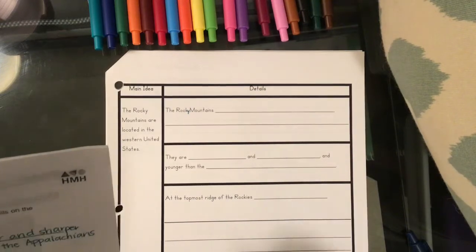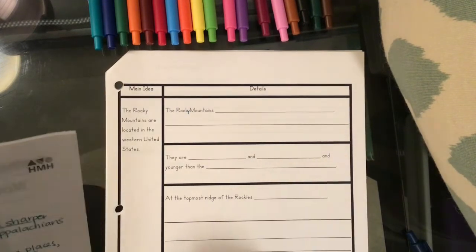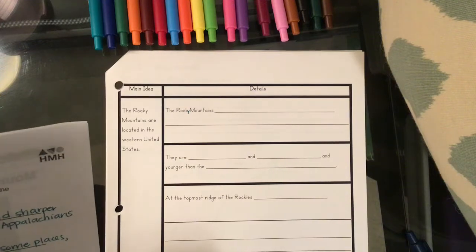This is your independent practice. It must be done by tomorrow. Make sure you get it done beautifully. I can't wait to read about your Rocky Mountain opinion.